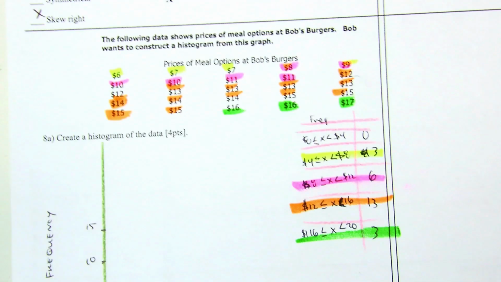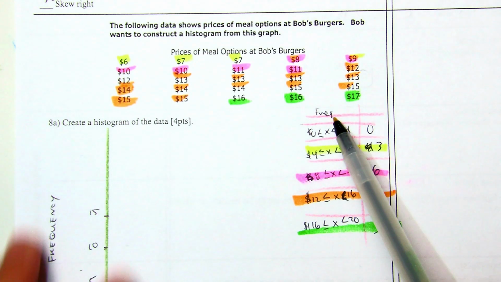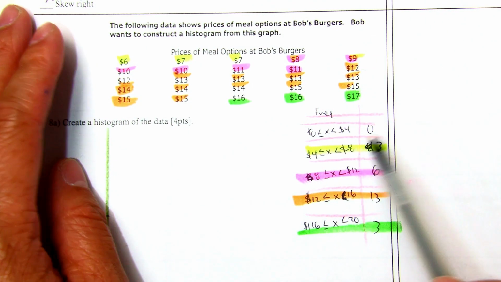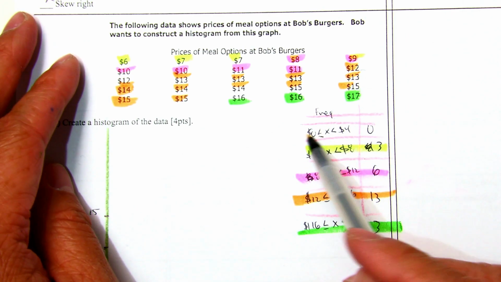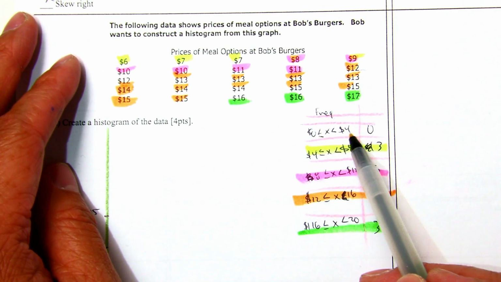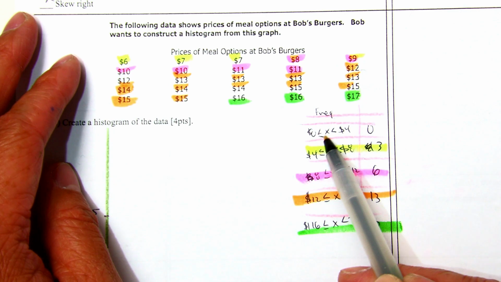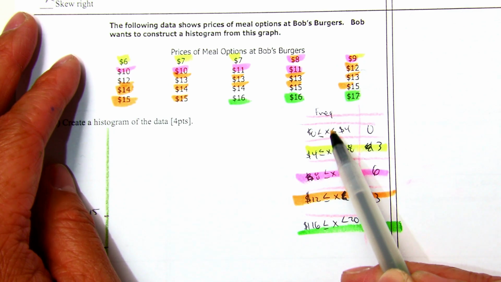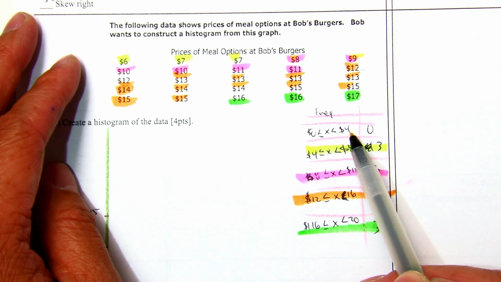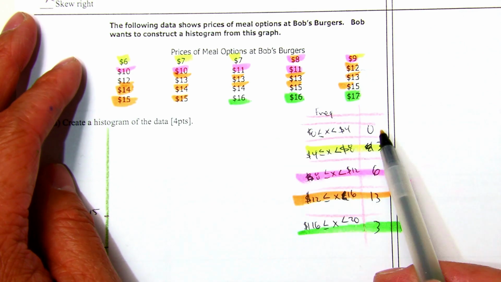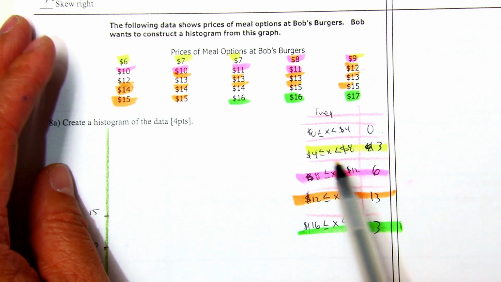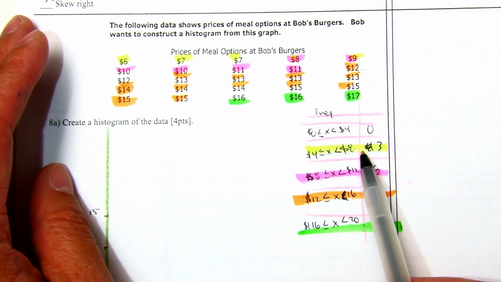Okay, what I did is I created a frequency count, and I said, you know what, let's just put them between bins that are $4. X, the price of the meal is bigger than or equal to 0, but is smaller than 4. So it doesn't include $4, this is $3.99. There are 0 of them. And then I just counted by 4s.